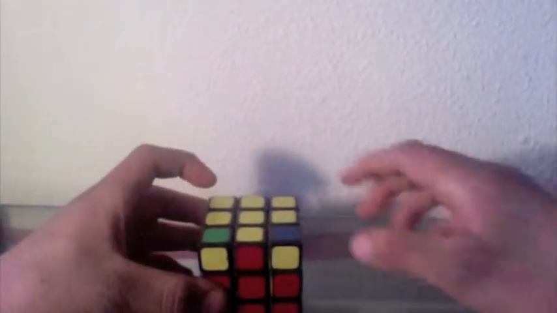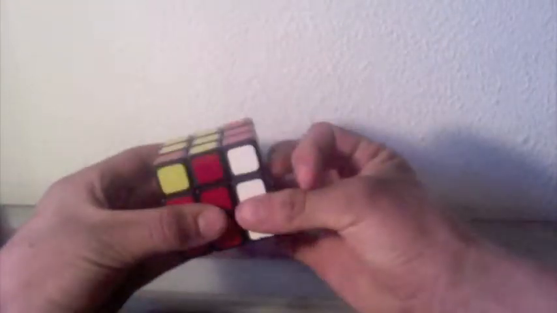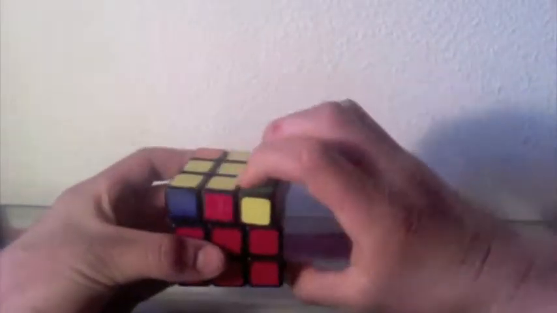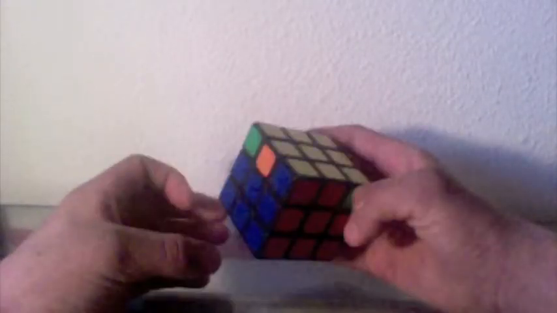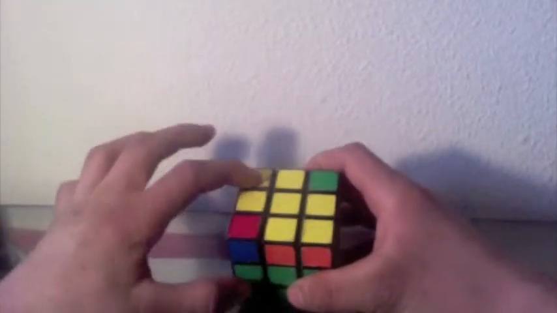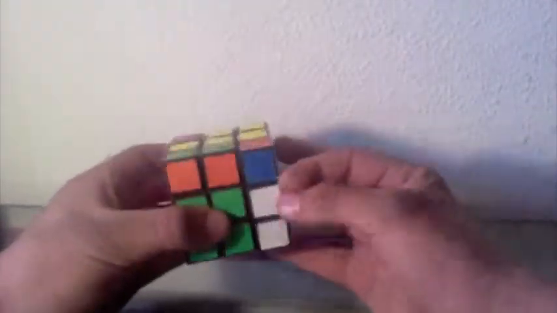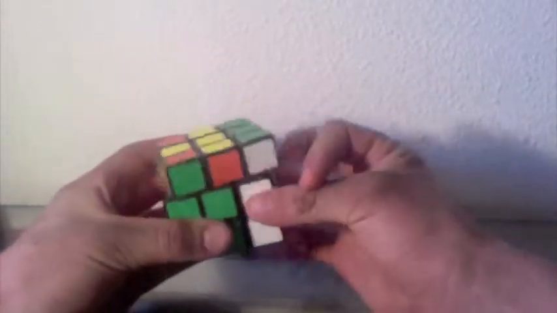If you have 2 that are across from each other, you're going to put them in the back and do the algorithm. Got 1, put it here. Got 1, put it here. We got it all. Okay? So now, if you have diagonal corners, okay, you're going to do the same algorithm. Oh, sorry. You're going to have them pointing that way and do the same algorithm again.